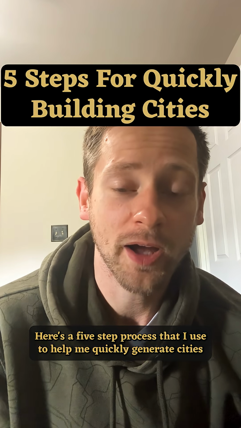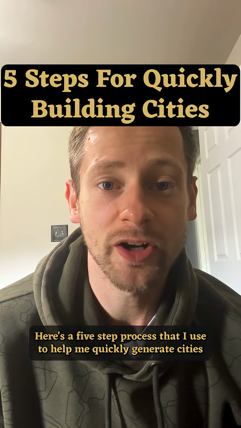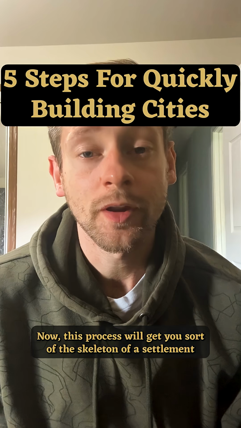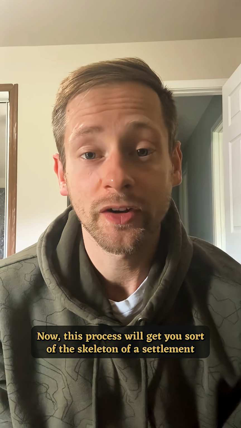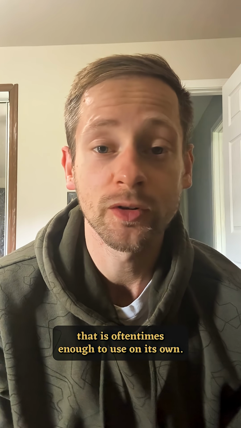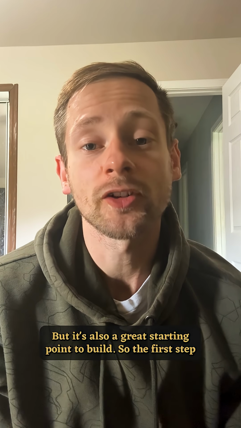Here's a 5-step process that I use to help me quickly generate cities and settlements for my games. Now, this process will get you sort of the skeleton of a settlement that is oftentimes enough to use on its own, but it's also a great starting point to build.